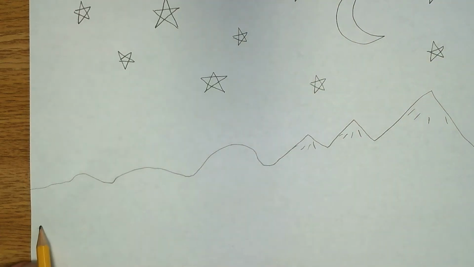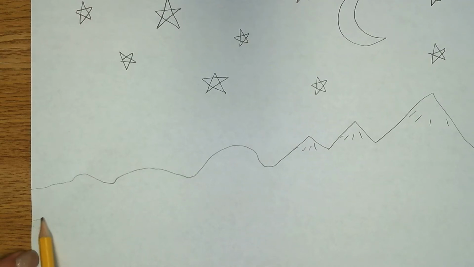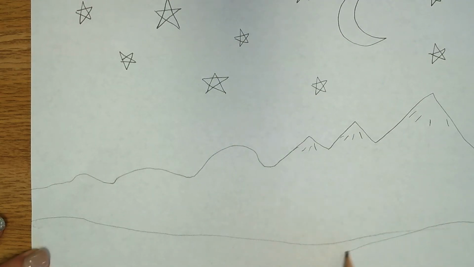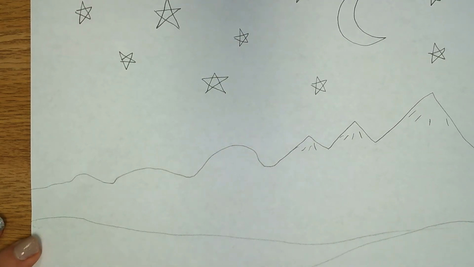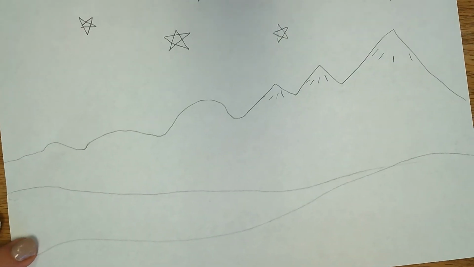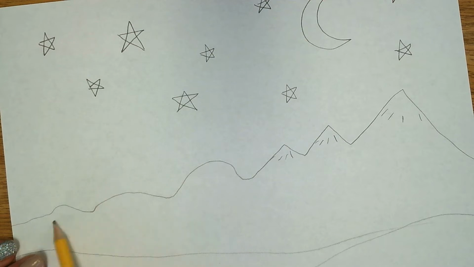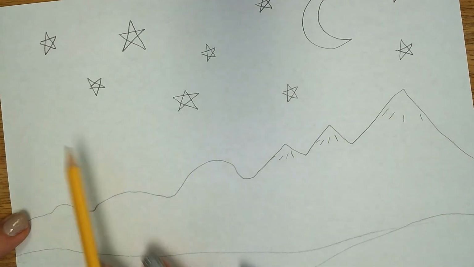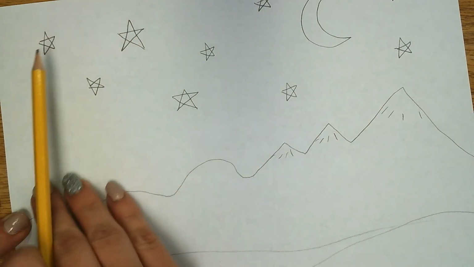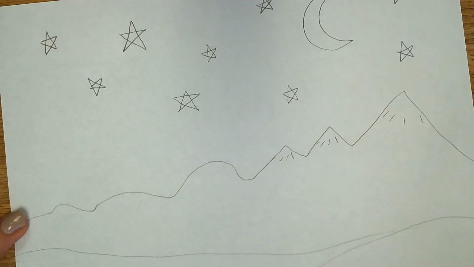Now I'm going to do another line here, and this is going to be closer to me. And I'll show you why I'm doing that in a minute. These are like layers of snow. Okay, so I have a couple layers of snow. This is called the foreground and the middle ground, right? So the middle, around medium size, this is middle ground, and this is the foreground.